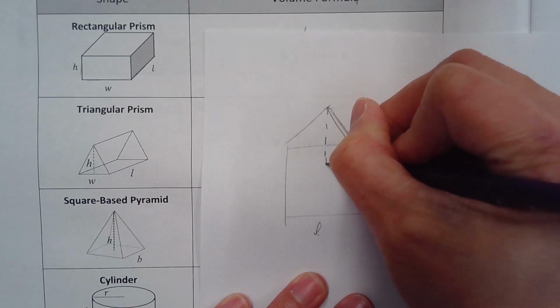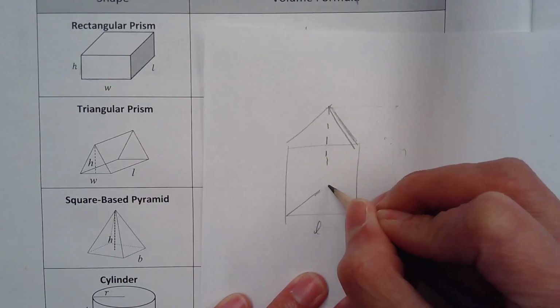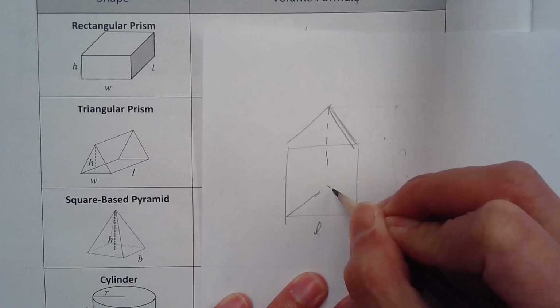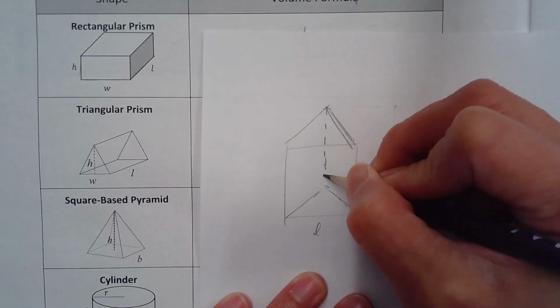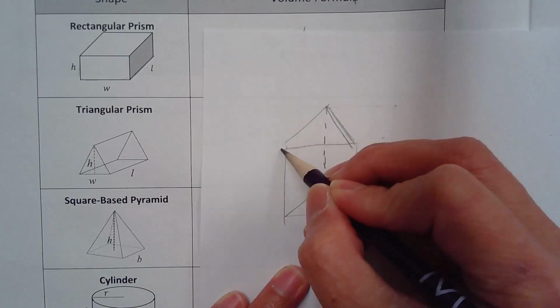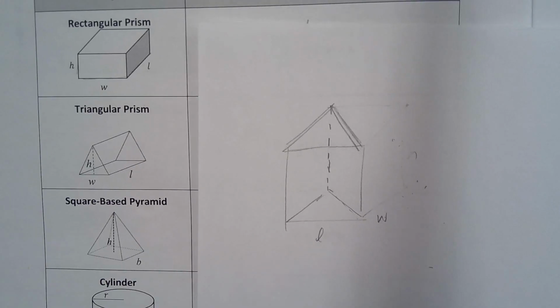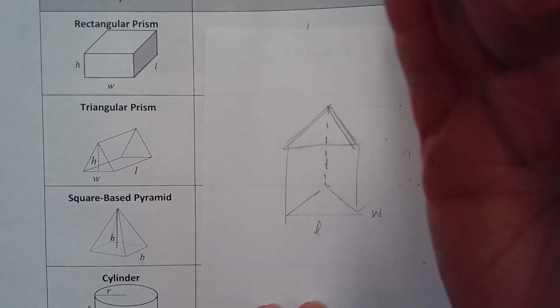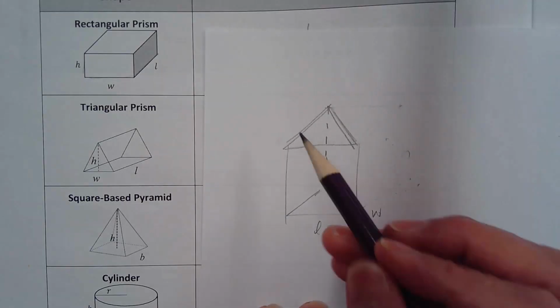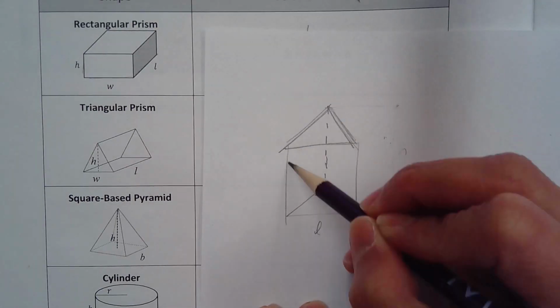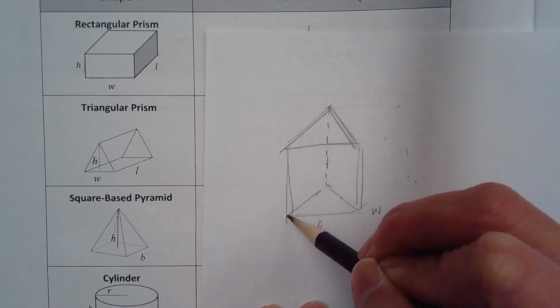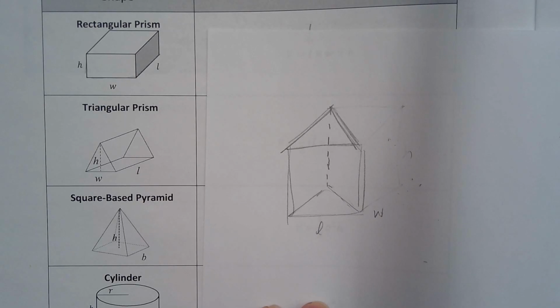I'm going to try to make it look like a... So this is when my drafting school is paying dividends. Yeah, like that. So now you started off with a rectangular prism. If you cut it in half, then now you would have a triangular prism.